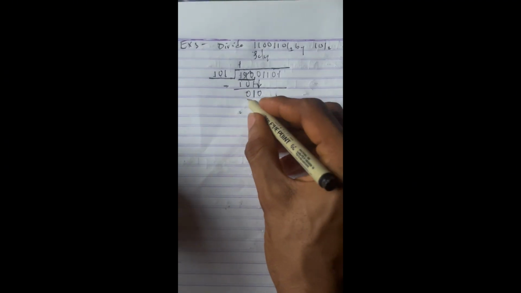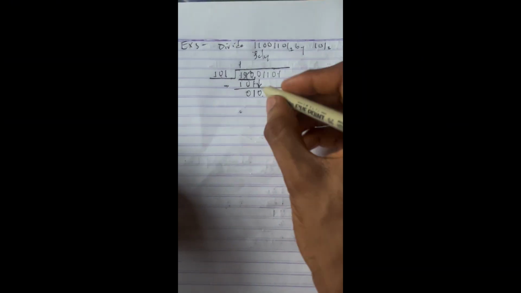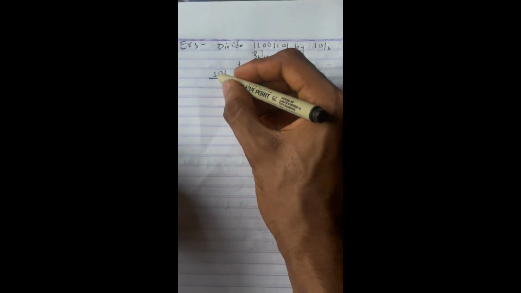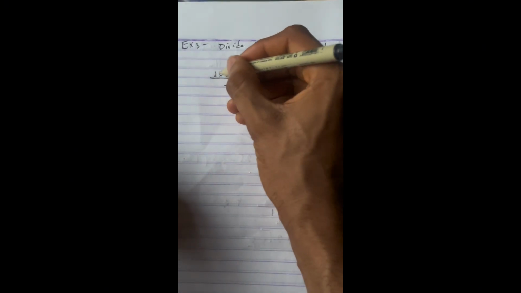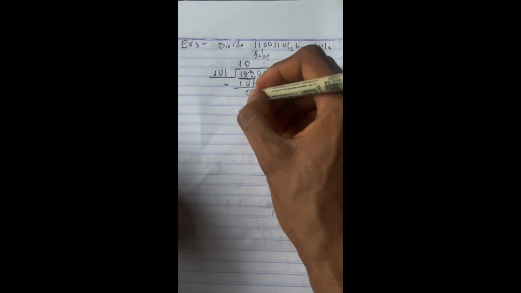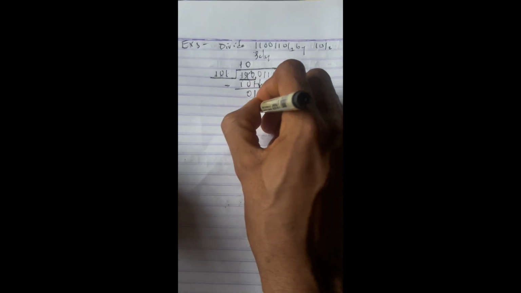So what you have now is 0, 1, 0, which is 10. Now 10 divided by 101, is it possible? No, because this is smaller and this is bigger. So it's not possible, meaning the quotient digit is 0. Now 0 multiplied by 101, 0 times anything gives you 0, so you get 0, 0, 0. Then you subtract.